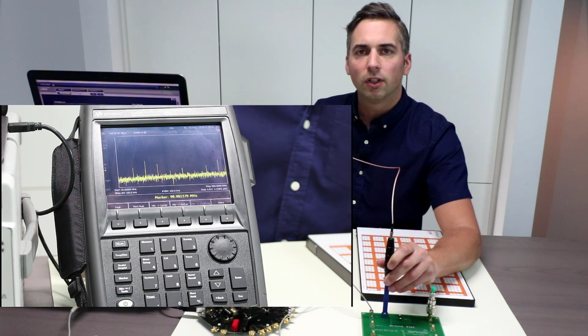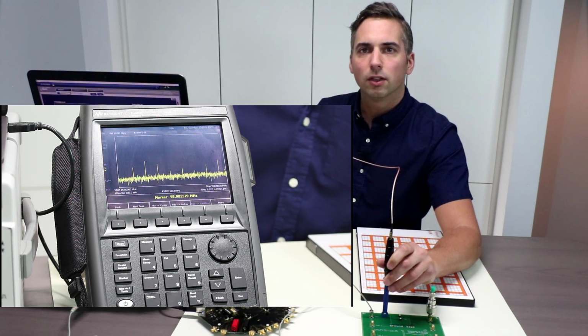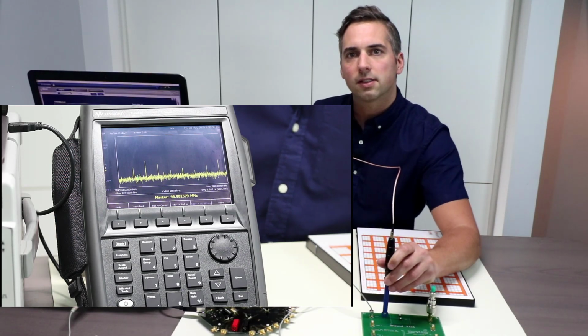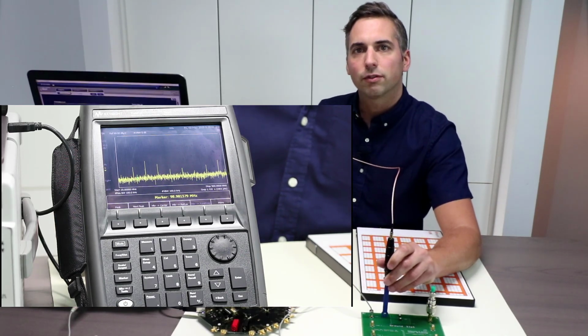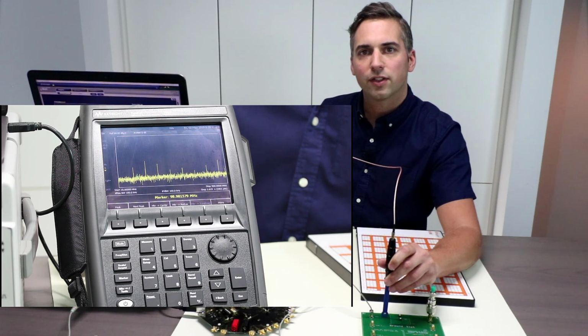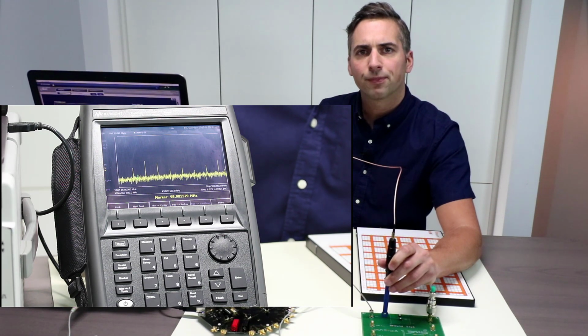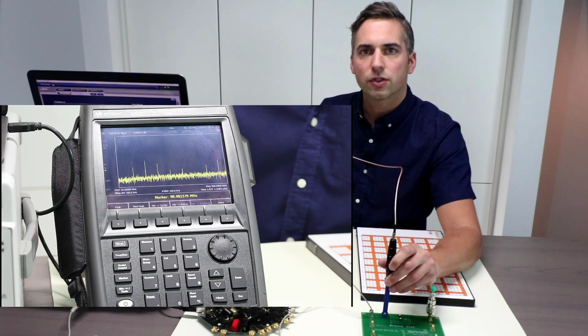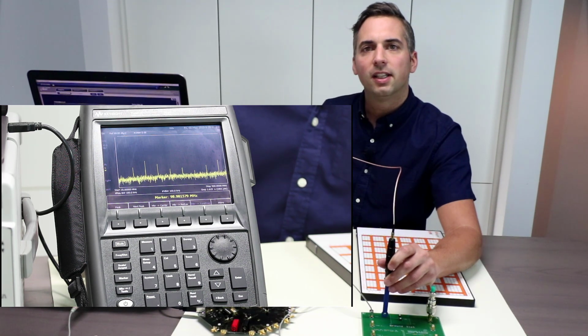For EMI control, often what we can do is to low-pass filter signals to attenuate the upper frequency harmonics, and the amount we can do this depends on how fast a rise time you actually need to maintain signal integrity at the receiving end. But we're not doing that here, we're just working with an unfiltered square wave, and you can see the harmonics extending up in frequency.